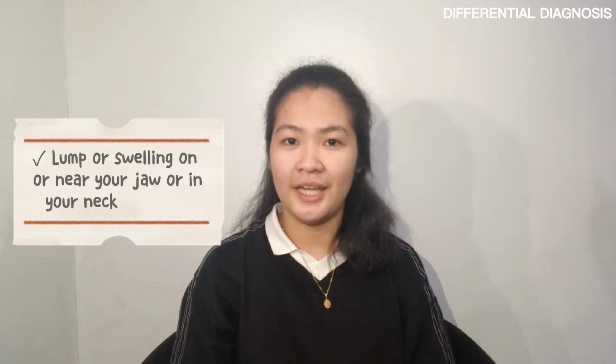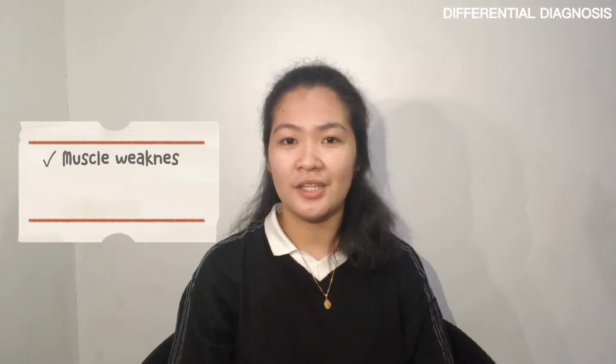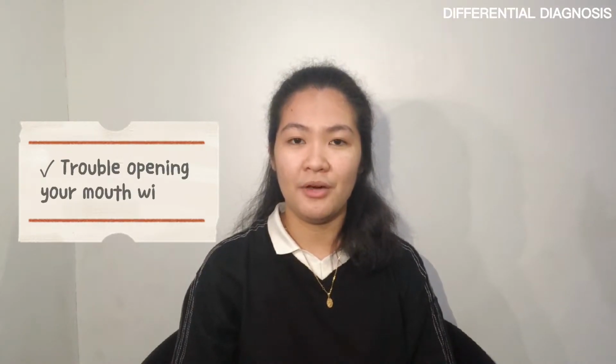Signs and symptoms are a lump or swelling near your jaw, in your neck or mouth, numbness in part of your face, muscle weakness on the side of the face, persistent pain in the salivary gland, difficulty swallowing, and trouble opening your mouth widely.